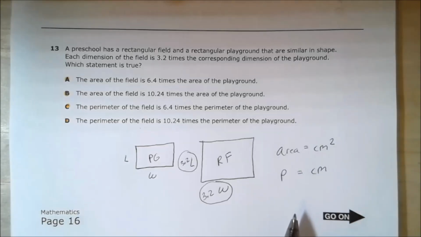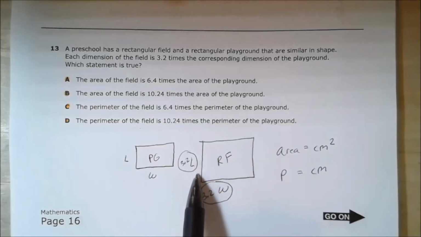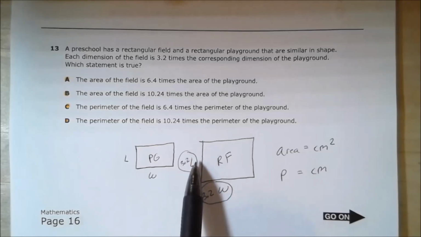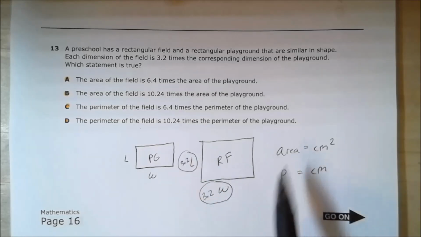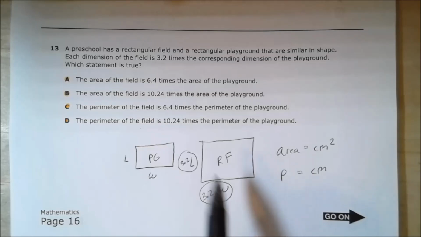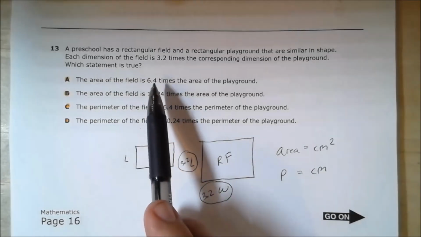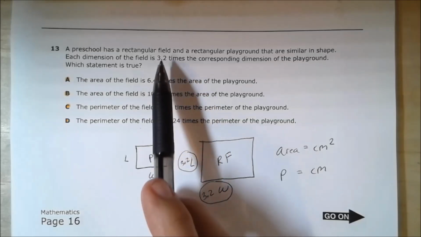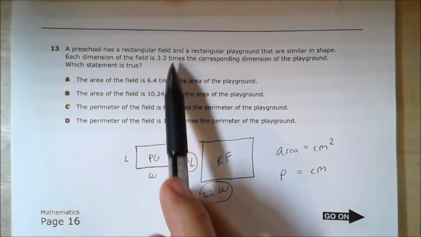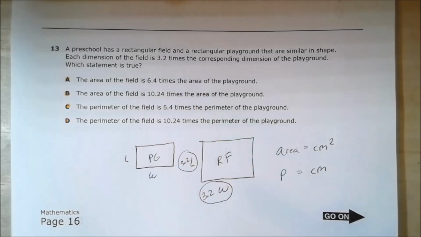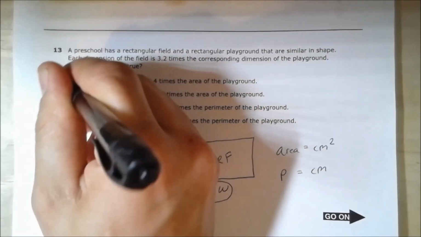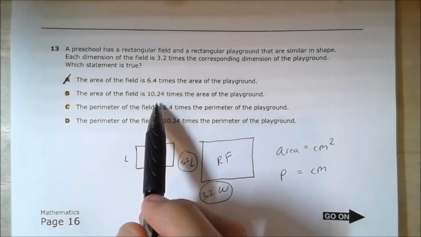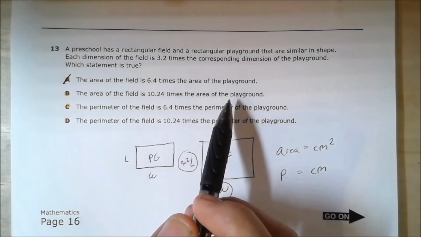We just multiply it. So for instance, if we wanted to find the distance in this length right here, to find the perimeter, we would just multiply 3.2 times that value. If we want to find area, we're going to have to square that value. So when it says the area of the field is 6.4 times the amount, well, 6.4, you're just multiplying 3.2 times 2. So that's not going to be correct, because that's not how we find area. We square area.